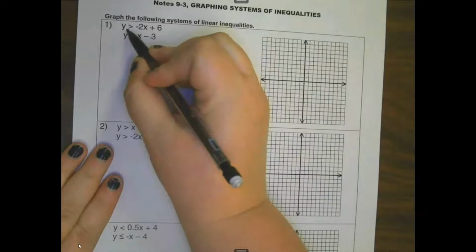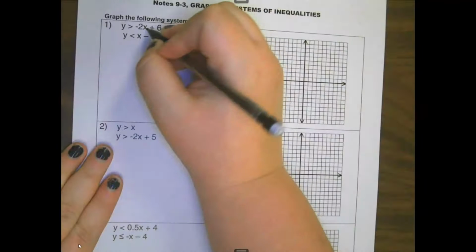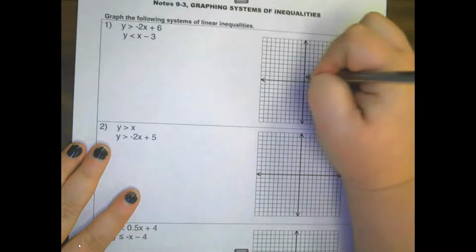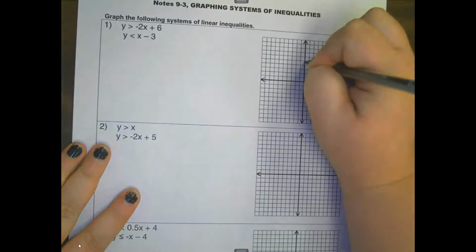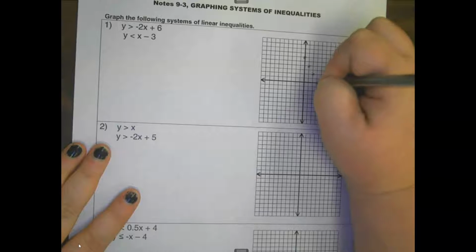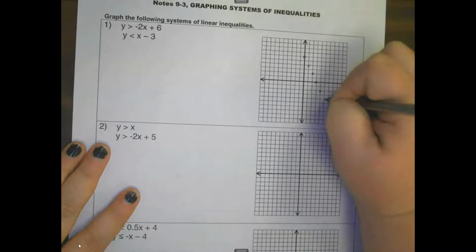Okay, so we have y is greater than negative 2x plus 6. I'm going to start at 6, put a dot. I'm going to go down to over 1, and continue.